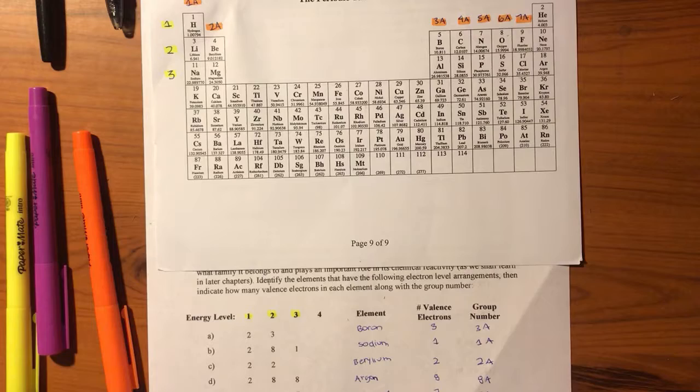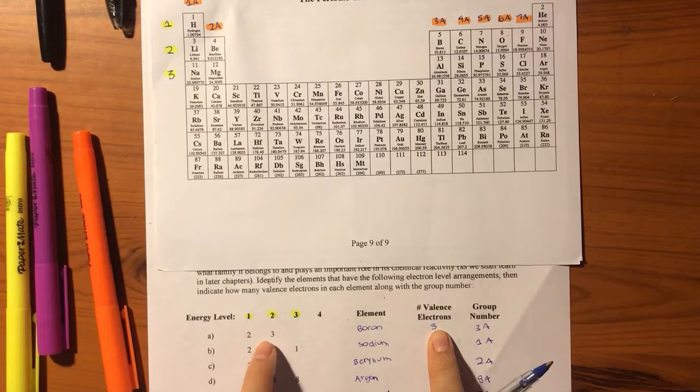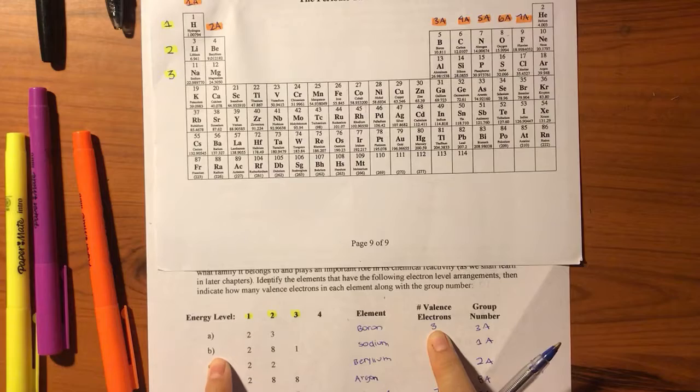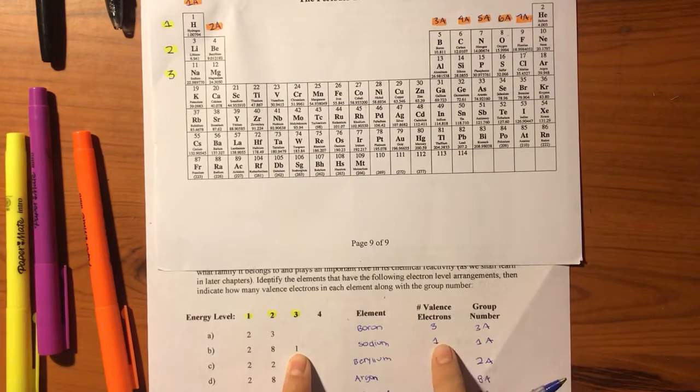So you can notice that the valence electron is always the last valence electron on the energy level. So for A, the last energy level has 3, so this has 3. For B, the last energy level has 1, so valence electron is 1. For C, the last energy level has 2, so valence electron is 2. For D, the last energy level has 8, so it has 8 valence electrons. And then for E, the last energy level has 7, with 7 valence electrons.